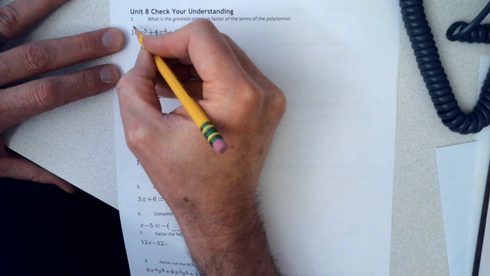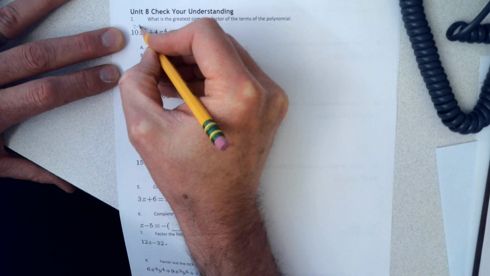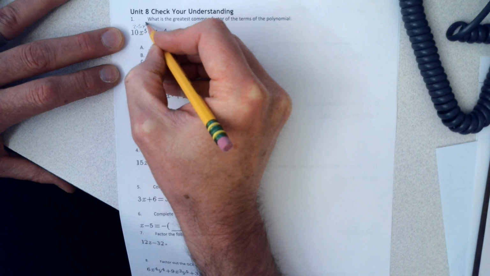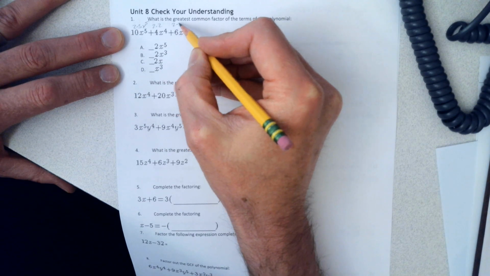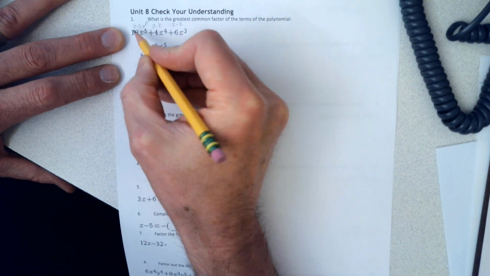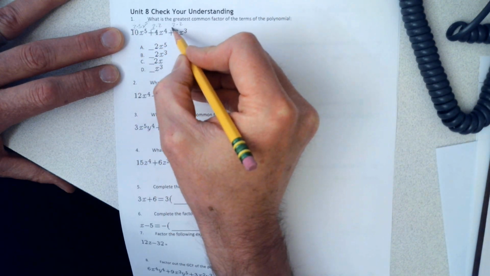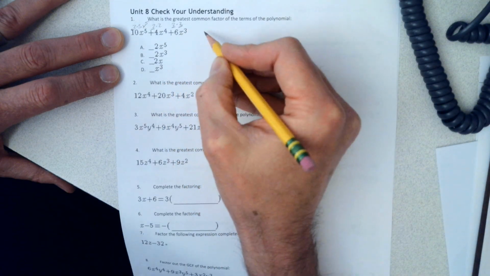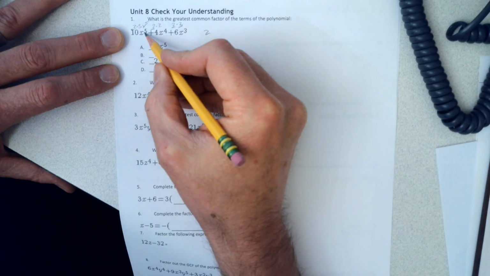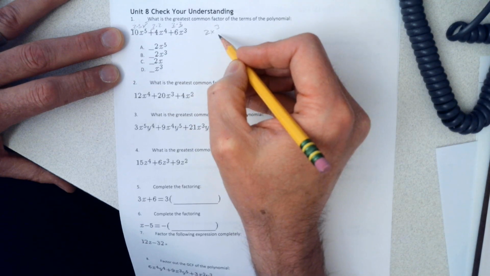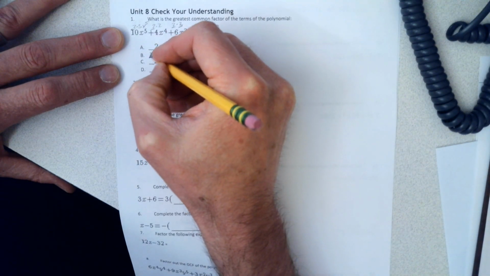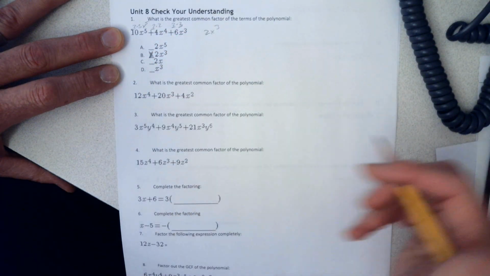Well, we know this one. The 10 is a 2 and a 5, and we've got the 5x's. 4 is a 2 and a 2. 6 is a 2 and a 3. So it looks like they all have a 2 in common. And then 5x's, 4x's, 3x's, they share 3x's in common, so a 2x cubed looks like the one that we're looking for there.